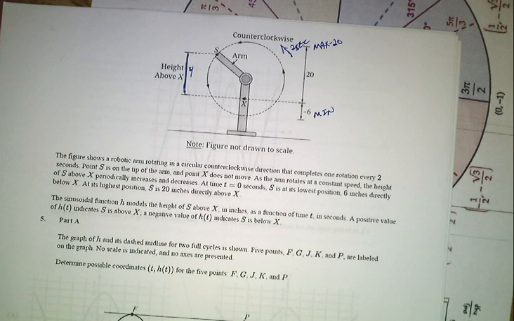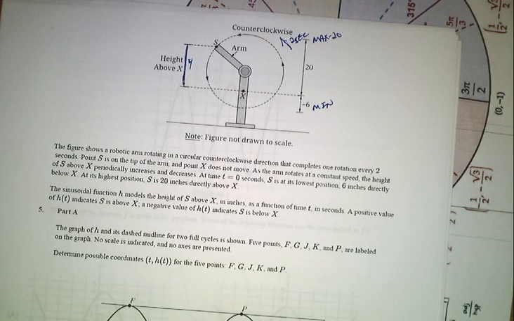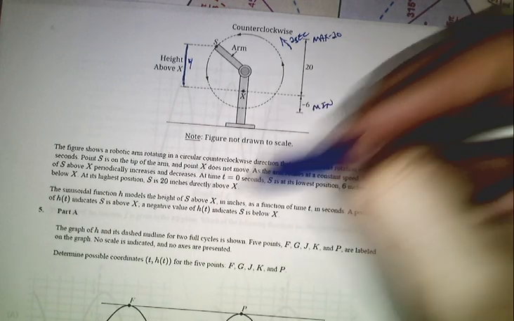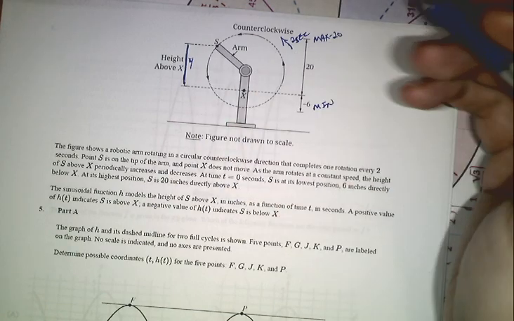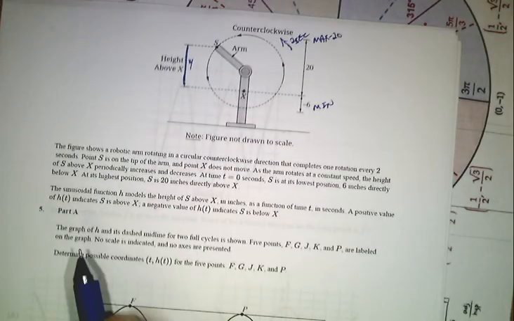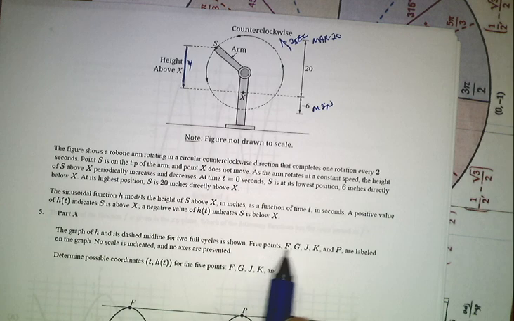The sine function h models the height of S above X in inches as a function of time in seconds. A positive value of h of t indicates S is above X, so positive is above, negative is below. And then here, part A. That's just the description of what is happening. The graph of h and its dashed midline for 2 full cycles is shown. 5 points F, G, H, J, K are labeled in the graph, no scale is indicated, and no axes are present. Determine possible coordinates t, h of t, so we can find the x, y values for these 5 points.